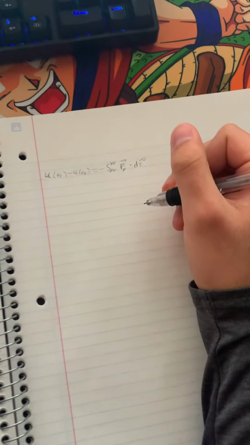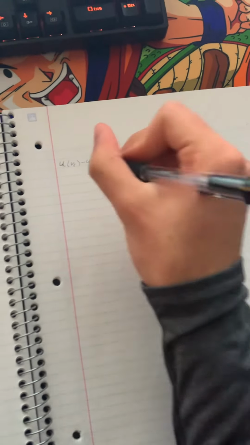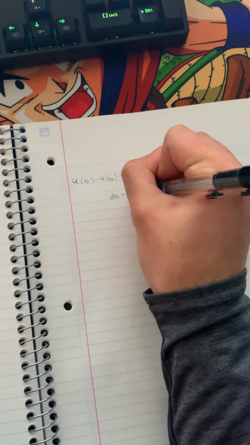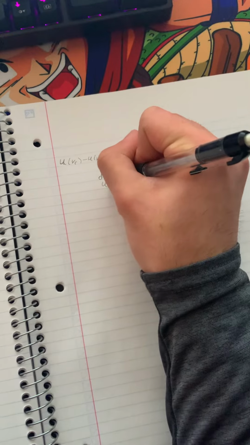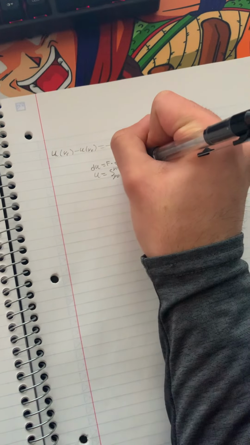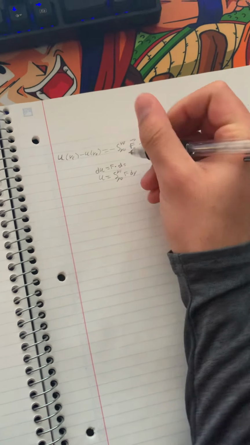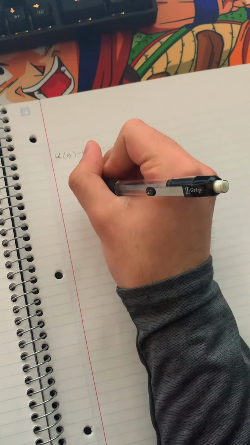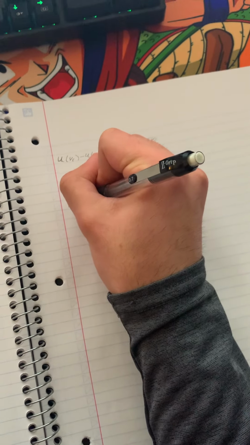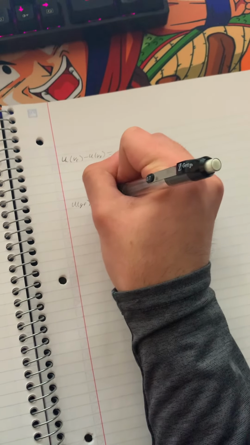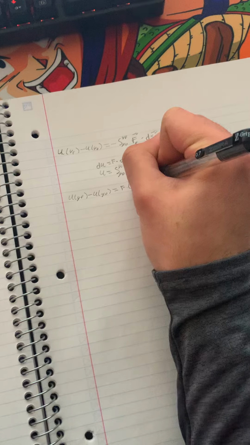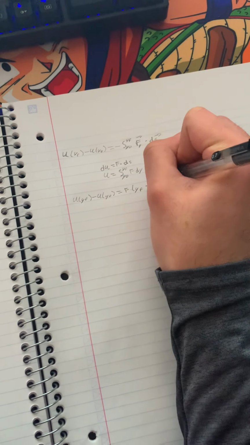Alright. And what we're going to do now is turn this into dU equal to F ds, and then it turns into U equal to the integration from y0 to yf of F dy. And then we'll plug it into the equation: U(yf) minus U(y0) minus F times (yf minus y0).